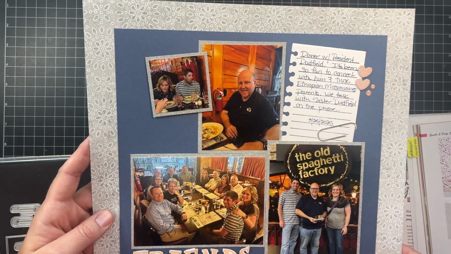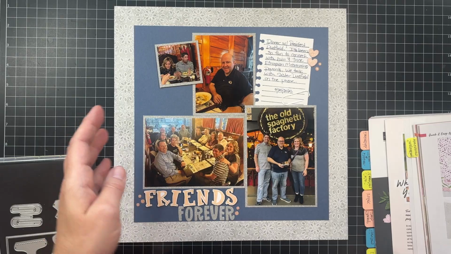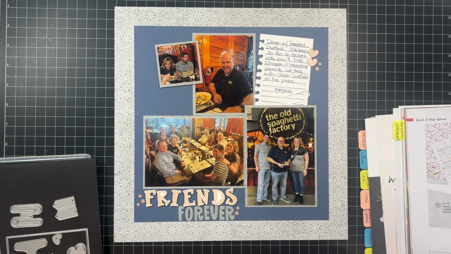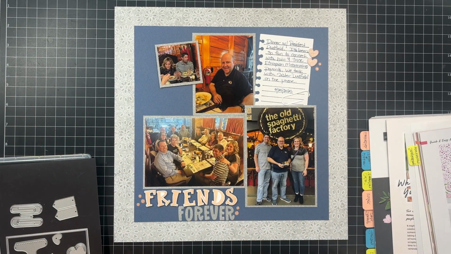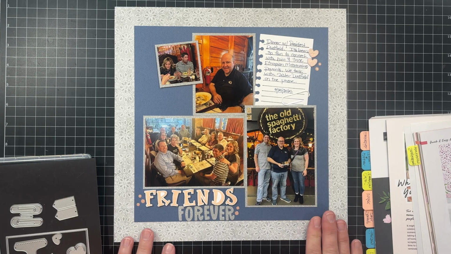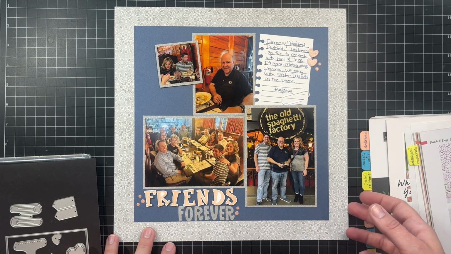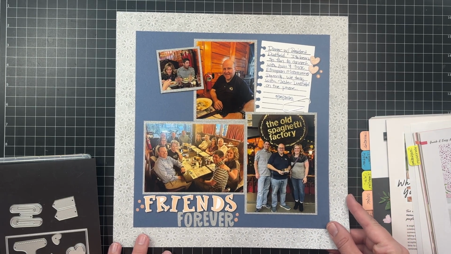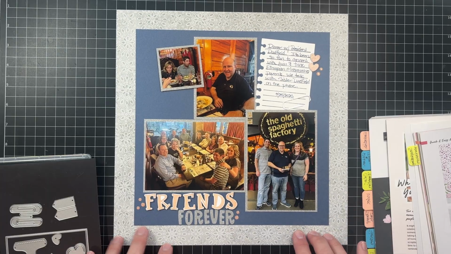And these papers are from, let me try to remember the name of it really quickly. They are from, called Country Lace. I couldn't remember the name. So anyway, these are from the Country Lace DSP that we had. I didn't check to see if this is still available, but if it is, go ahead and grab some because it's beautiful paper. I love it so much.